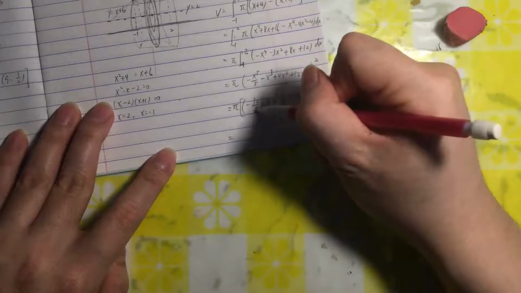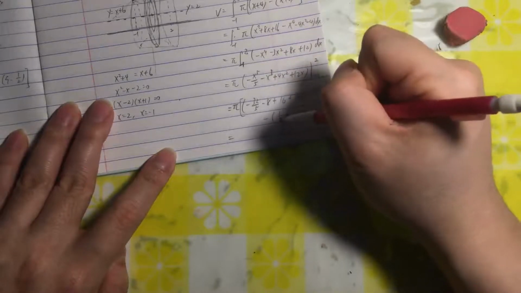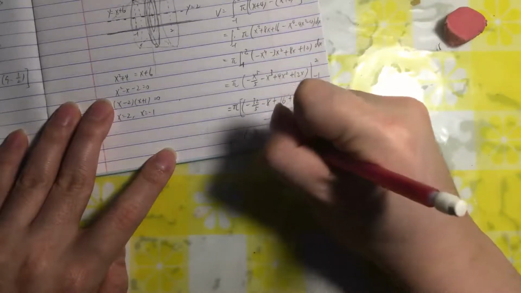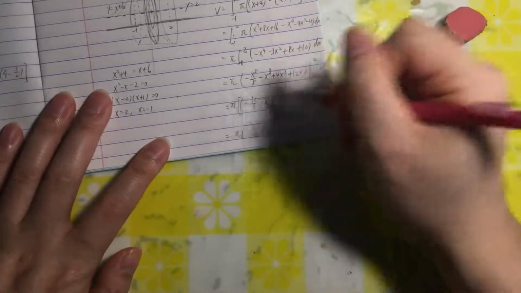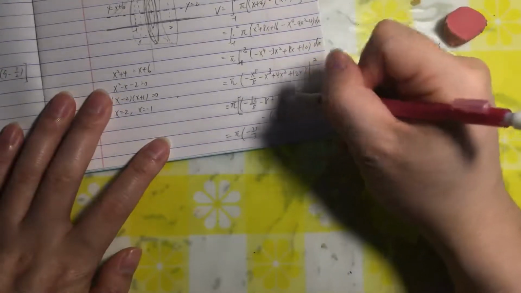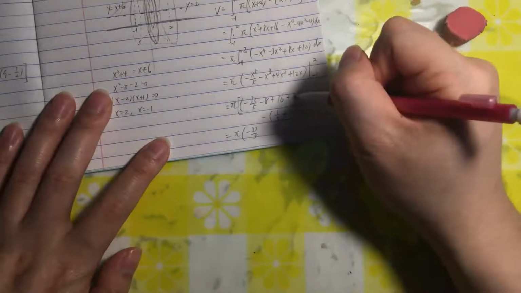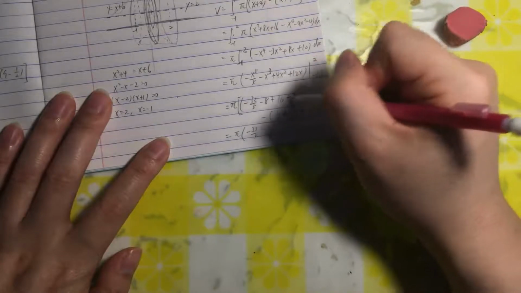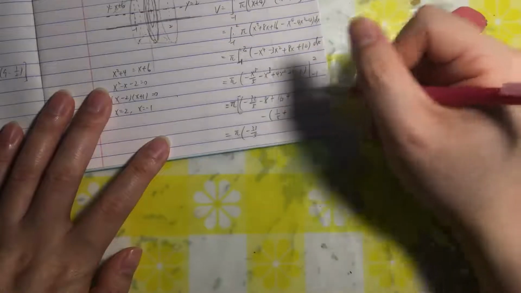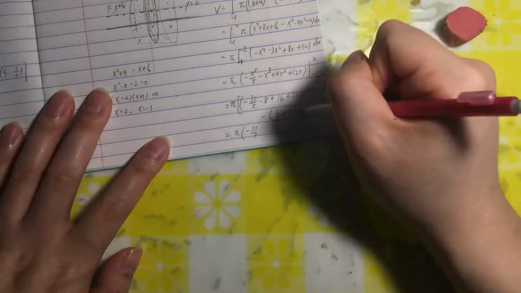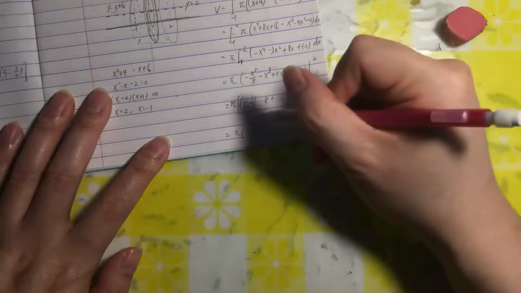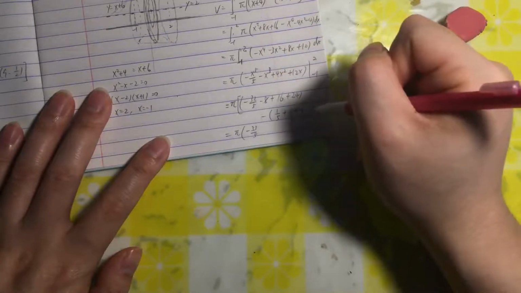Negative 32 over 5 minus 1 over 5. That's negative 33 over 5. Negative a plus 16 is a. A plus 24 is 32. 32 minus 1 is 31. 31 minus 4 is 27. 27 plus 12 is 39.